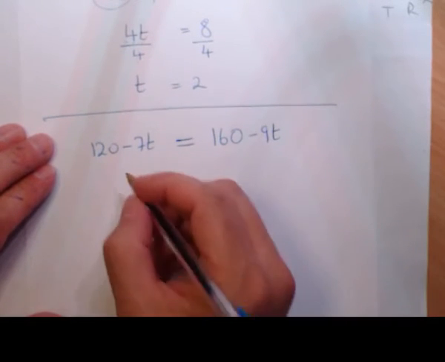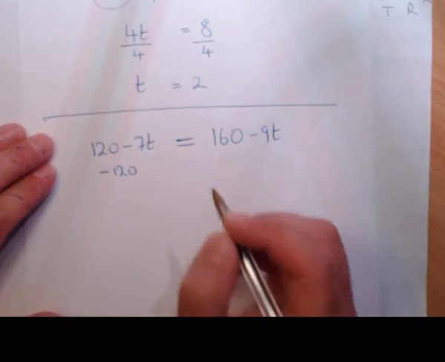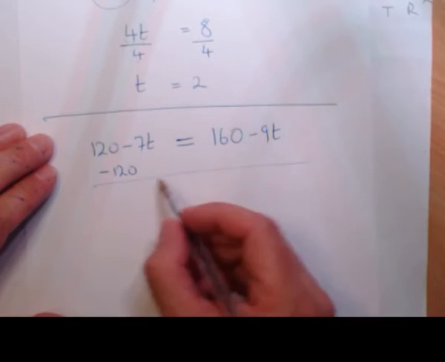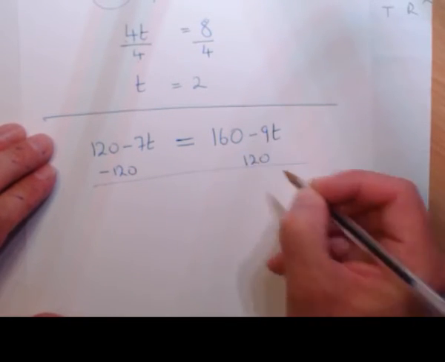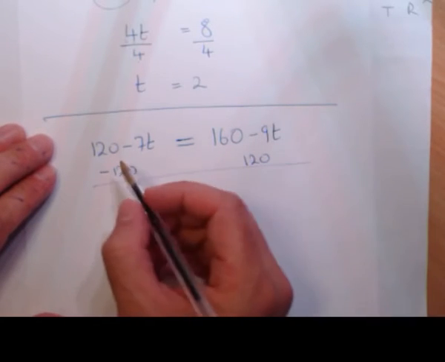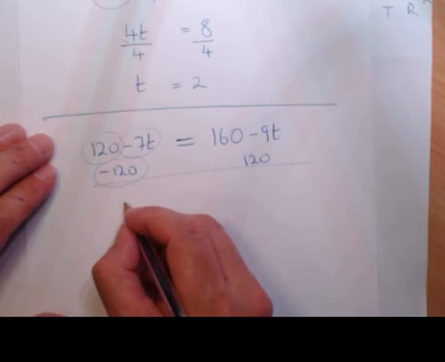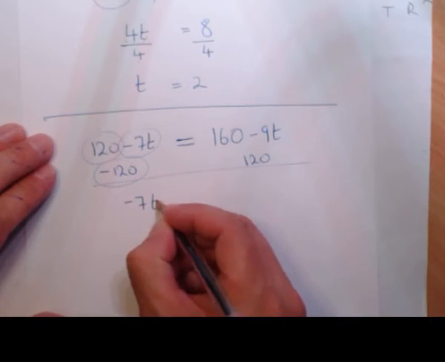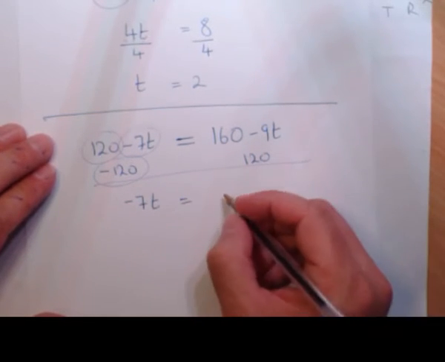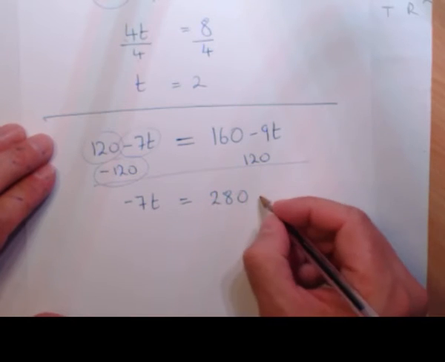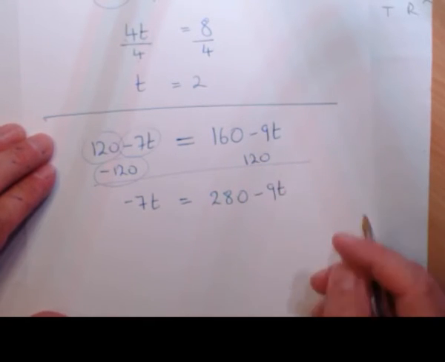Well, I don't want numbers on the left, so I'm going to get rid of them. But it's a seesaw. If I'm going to take away 120 here, I have to take away 120 here. So 120 minus 7t minus 120 is equal to minus 7t. And on the right hand side, I get 280 minus 9t.